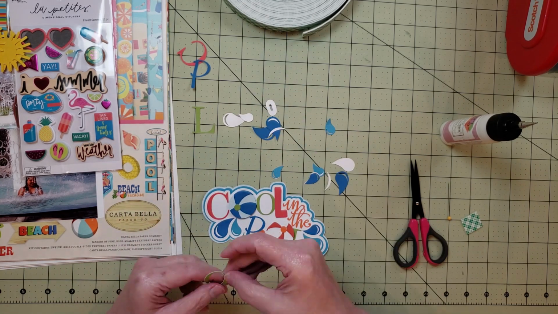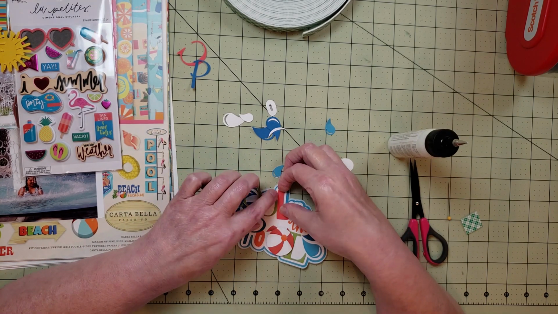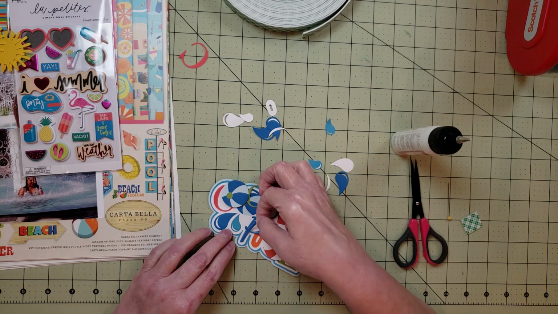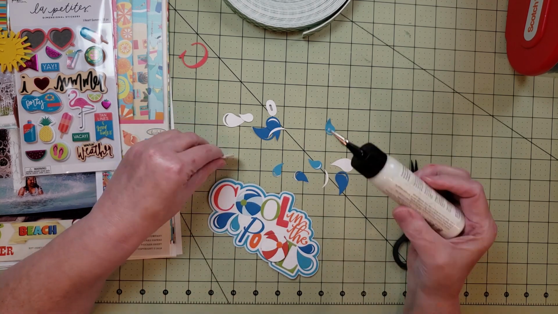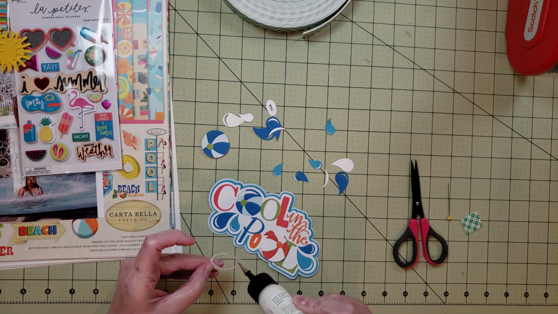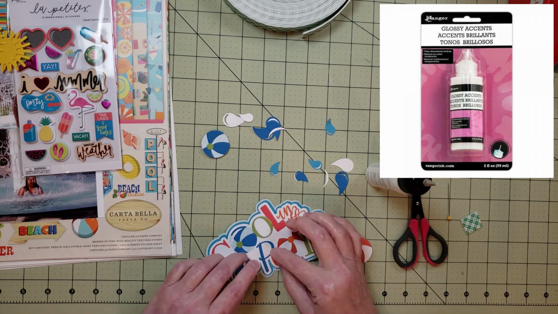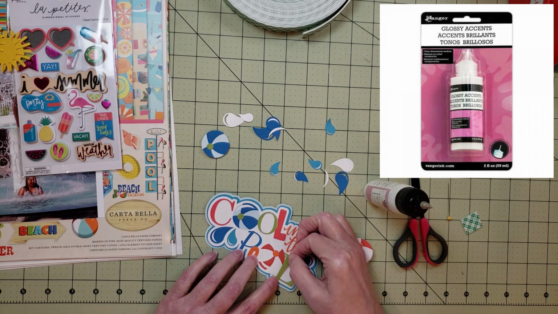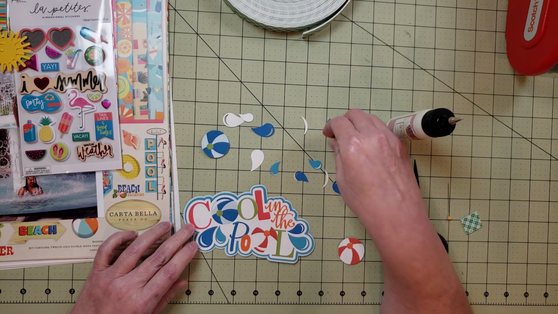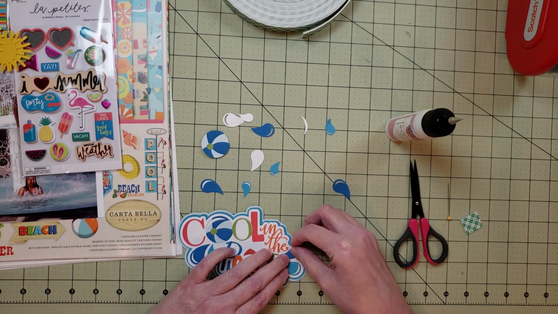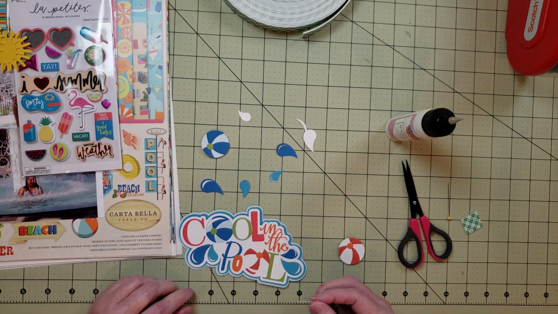Okay, so I'm going to finish gluing all of these letters onto the title. I did pop up a couple of the water droplets on this title as well. And I want to show y'all some close-ups, but I also wanted to talk about one other thing that I did just to make this title even more special. And that was that I added some glossy accents on top of the water droplets and also on the stripes for the beach ball. And it really added a fun special effect to this title. I also did put together the little water droplets and I added those to a couple of different places on my layout.